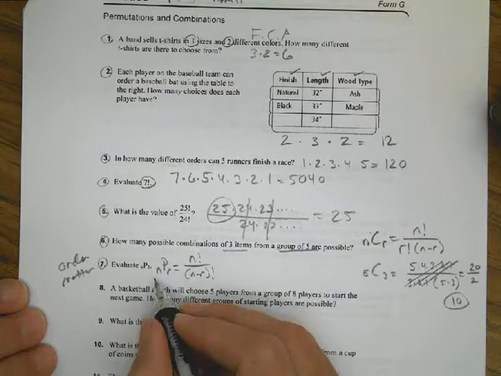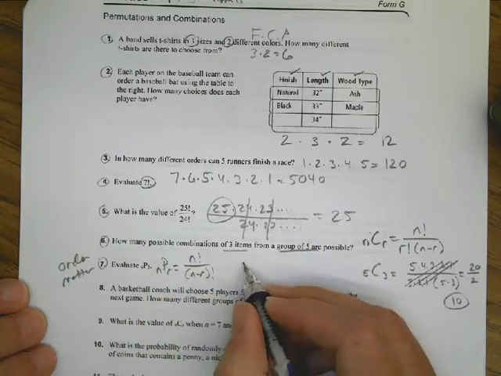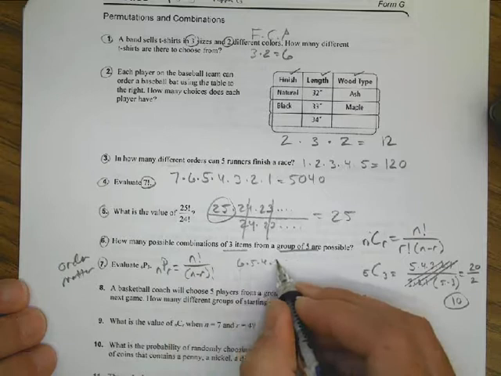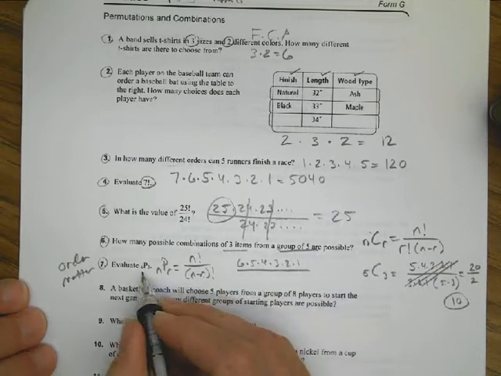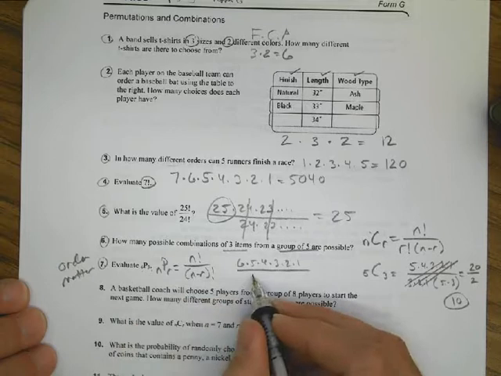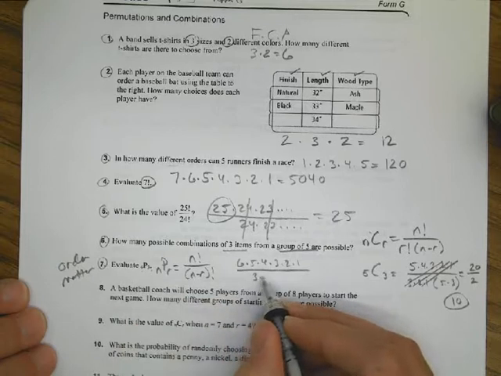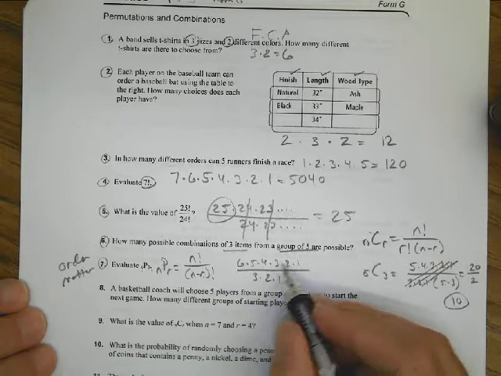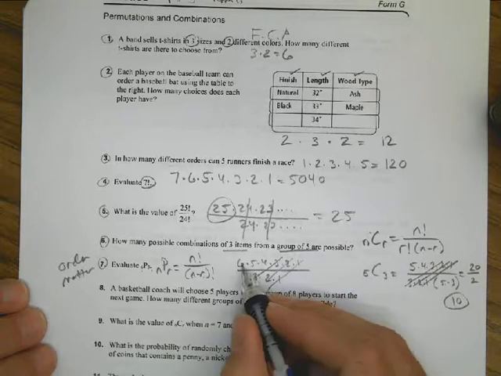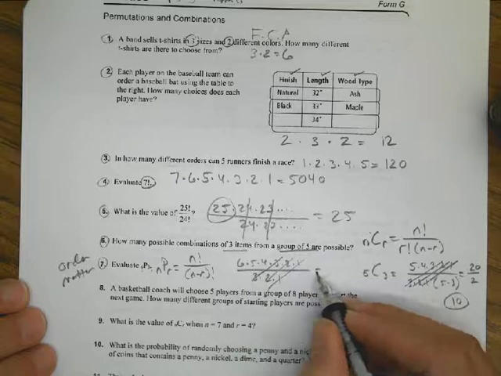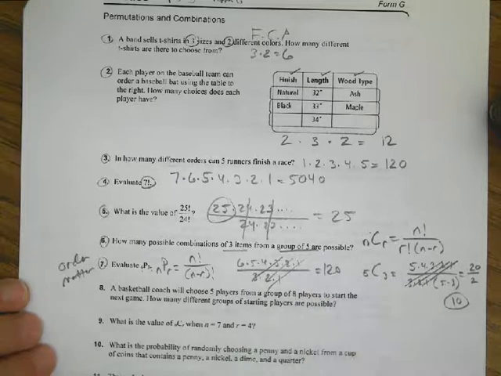In this case, our number is 6. We have 6, 5, 4, 3, 2, 1 on the top, and then n minus r. So this would be 6 minus 3 is 3, so that's a 3, 2, and a 1. Again, the 3's, 2's, and 1's are eliminated, and 6 times 5 is 30, times 4 is 120 for that one.